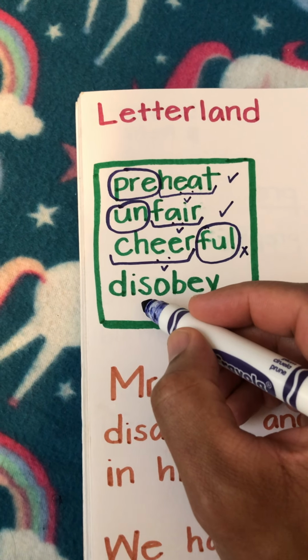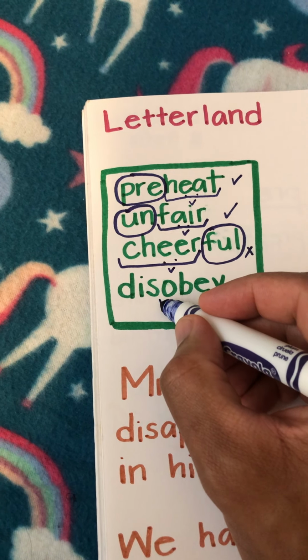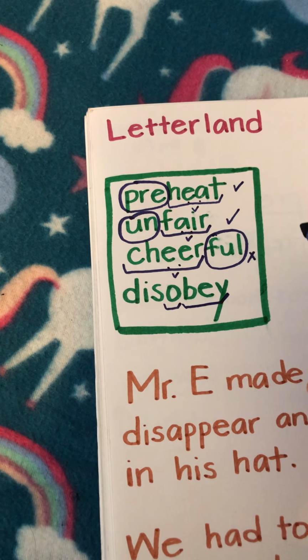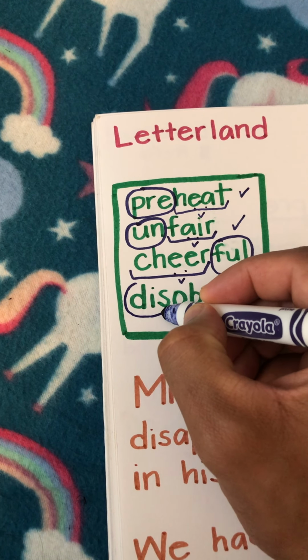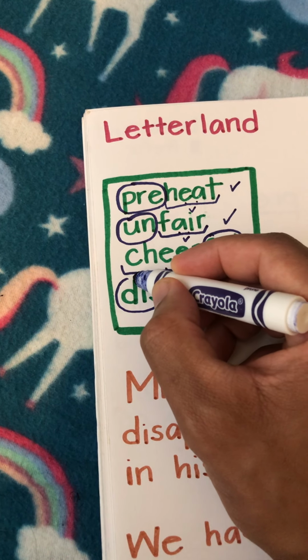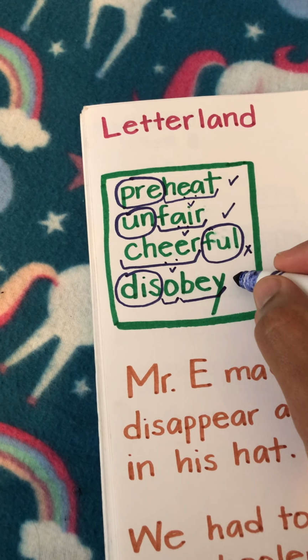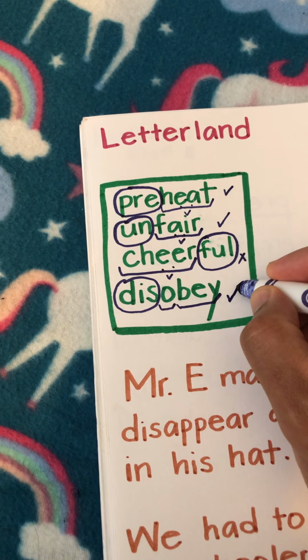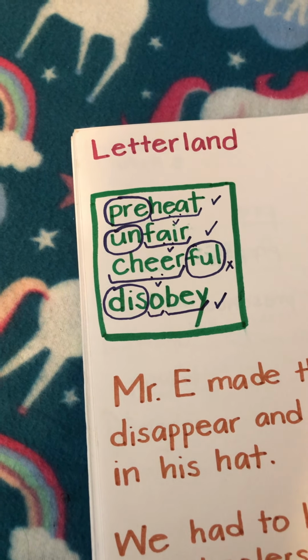My last one, disobey. Here, my base word, obey. My special beginning here, dis, meaning do not. Disobey, did not obey. With that special beginning there, I know that this is absolutely an example of a word with a prefix. So here's an example of me going through these words and finding the ones that have a prefix.